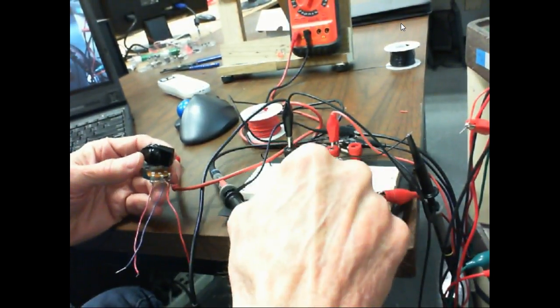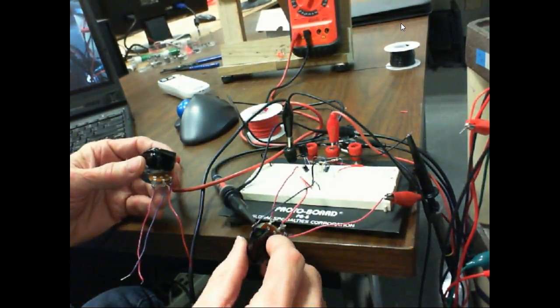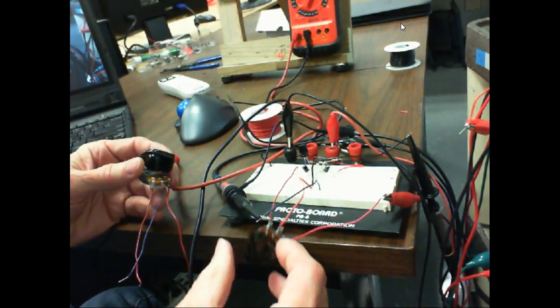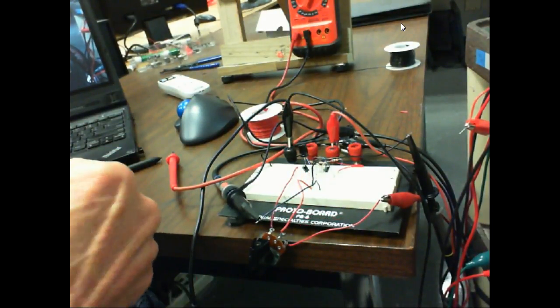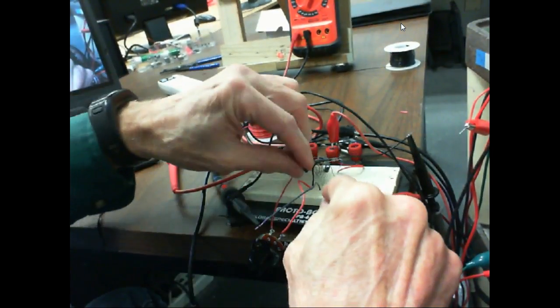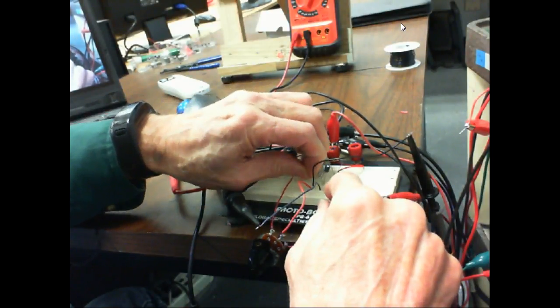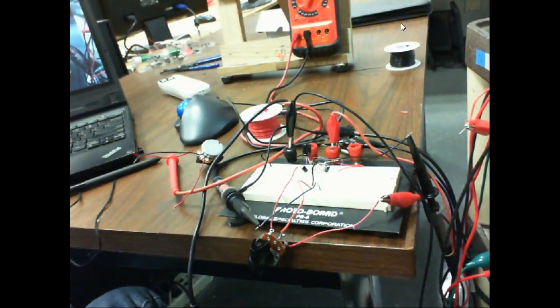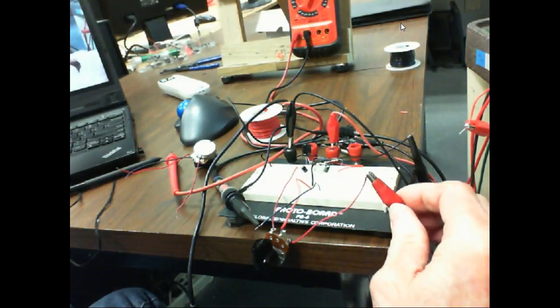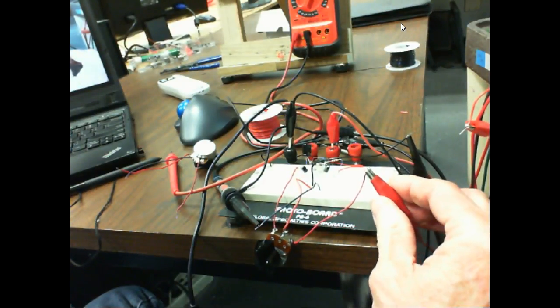So here's my pot that I'm just at my 10 millivolts at. And I'm just going to take this pot, and then we'll have to do a little moving around a little bit so I can get 2 slots. Here's where my input signal is coming in, right here.